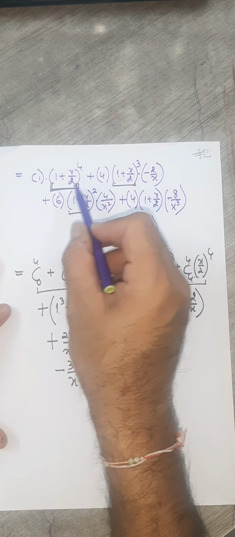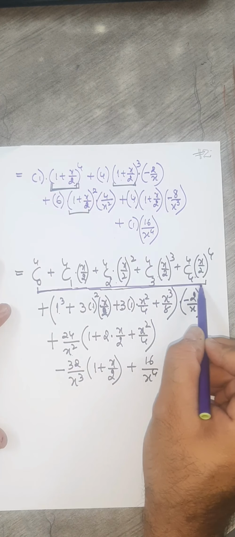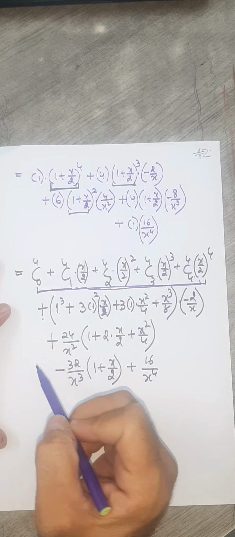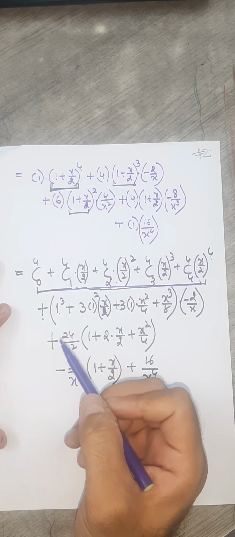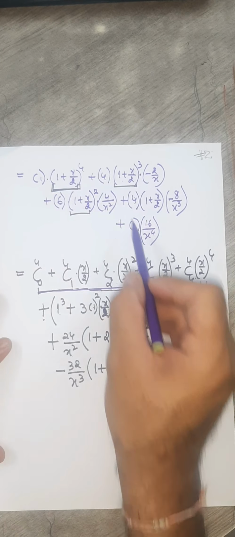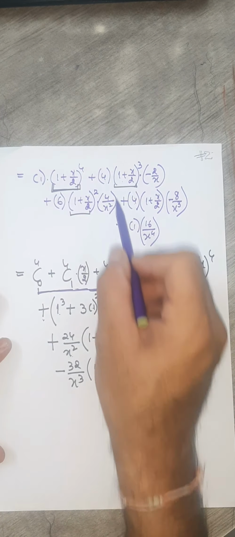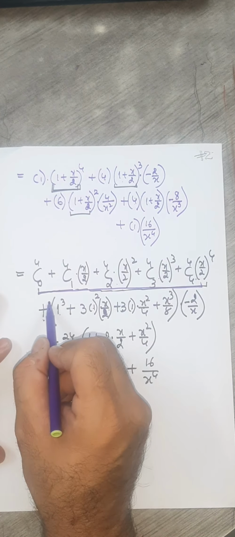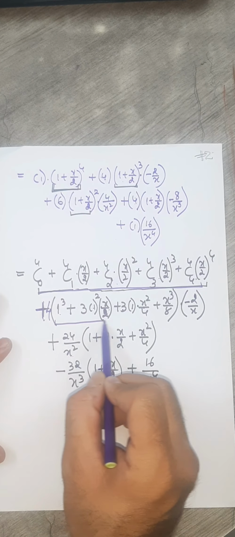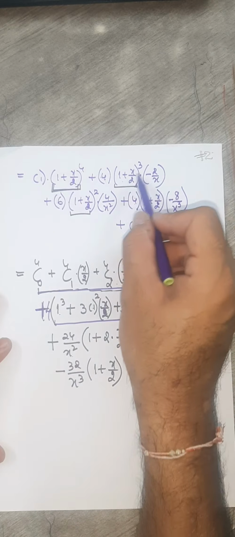Here remember, this one is the expansion of the first one, plus starts from here, plus this is, I'm sorry, I forgot to write this 4 probably. So 4 into this, I need to put 4 here. 4 is already there. This is just the expansion of that whole cube.